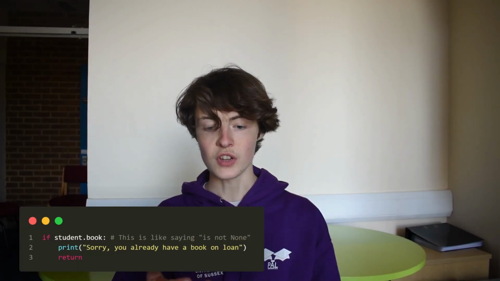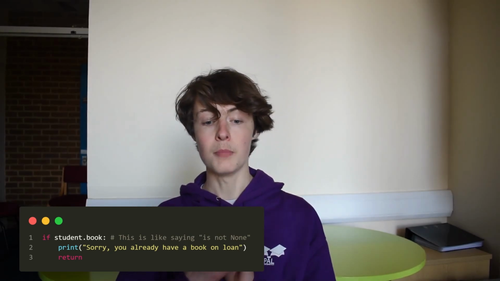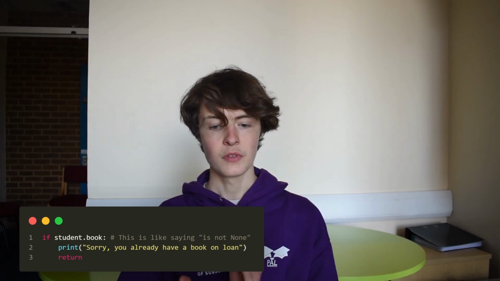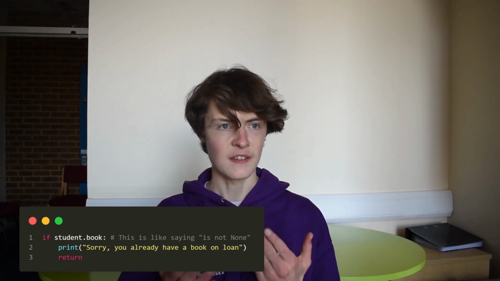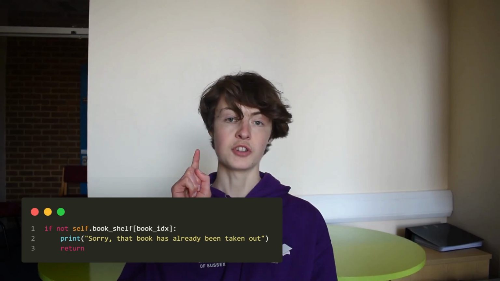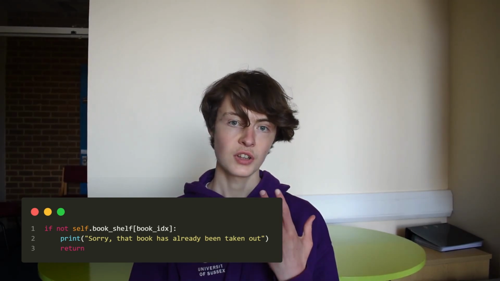We also want to check that a student doesn't already have a book on loan. For this, we can use an implicit isNotNone check. Any variable, like our book property of the student, will be read as false if it is None. Basically a Boolean check to see if it's empty. Lastly, we want to prevent a student taking out a book that another student already has. We can do this again by using the implicit isNotNone check, only this time we want to know if it is None, so we're going to use the not keyword.